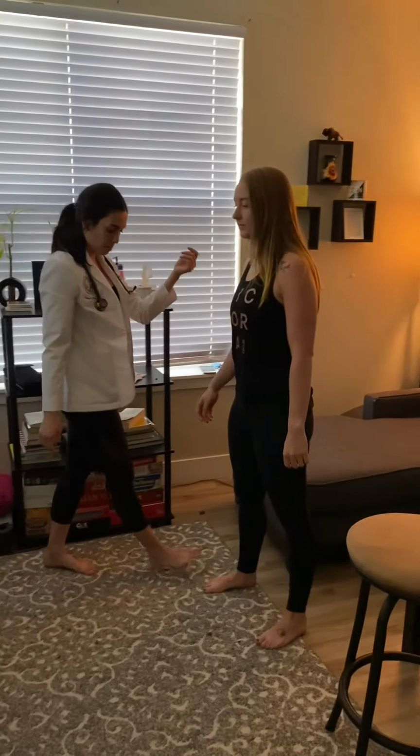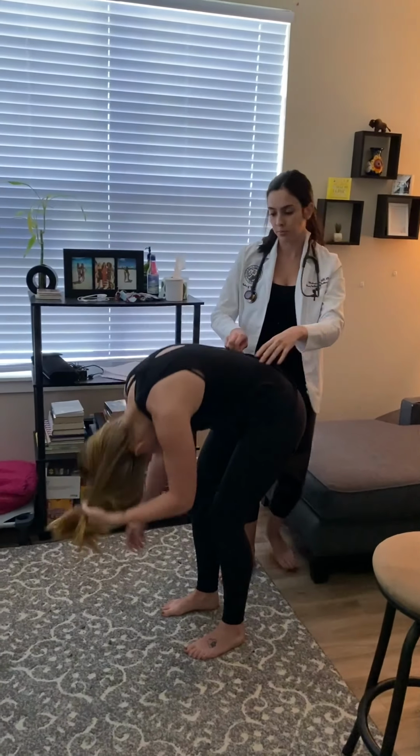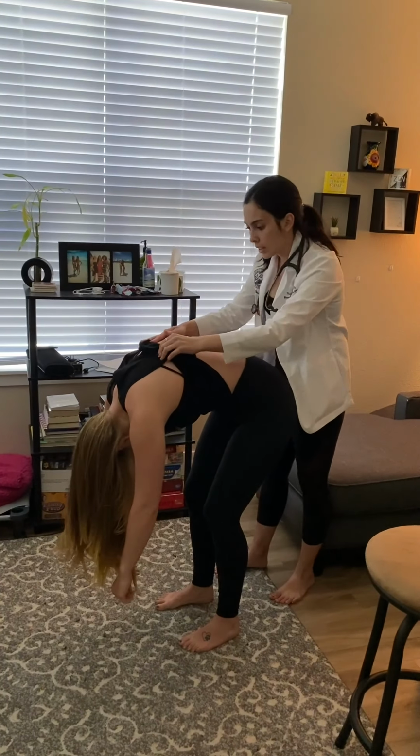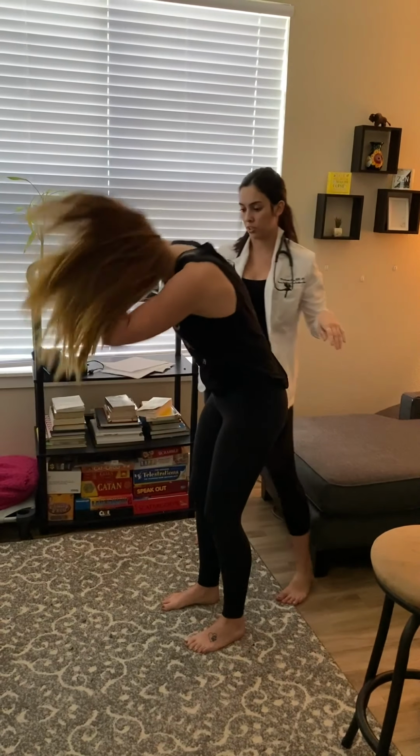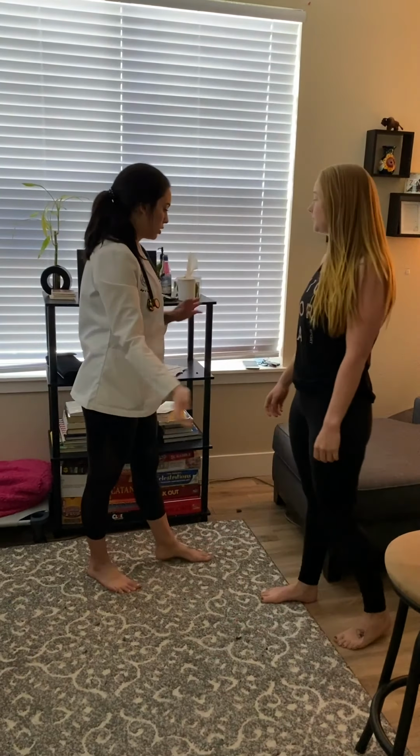Next, I want you to go ahead and bend over and touch your toes. Pull up your shirt, looking at your spine. Spine is straight and midline, no lateral curvature. Okay, next I'm going to go ahead and move on to the neuro assessment.